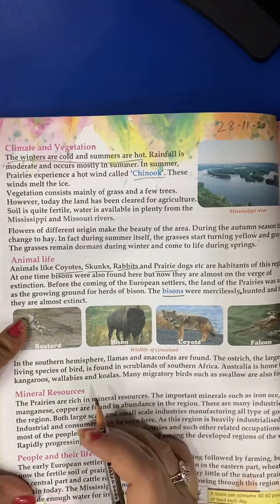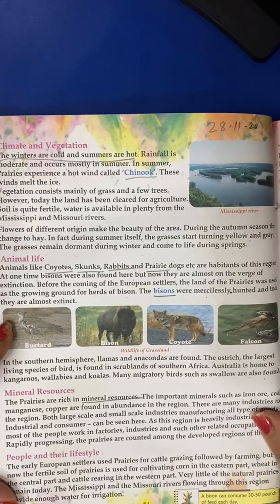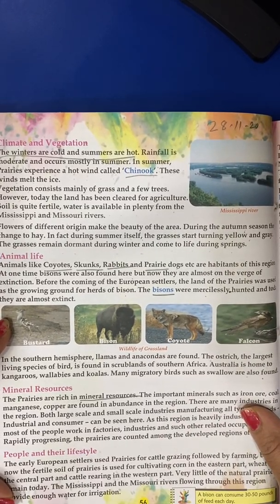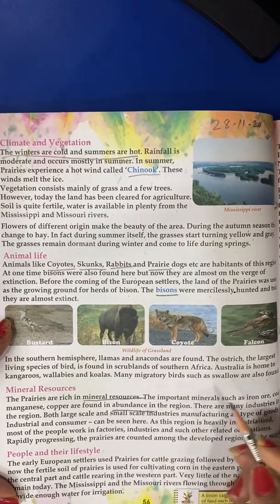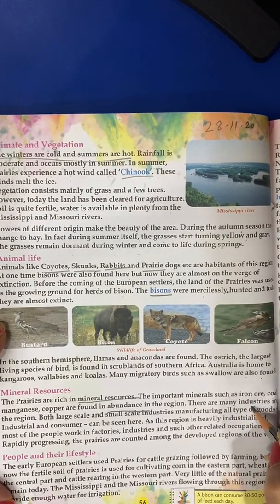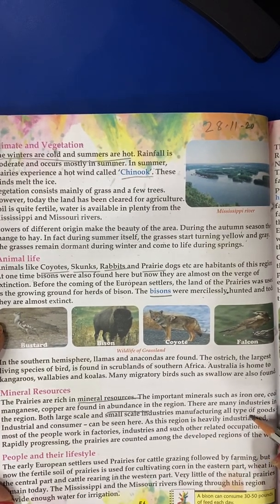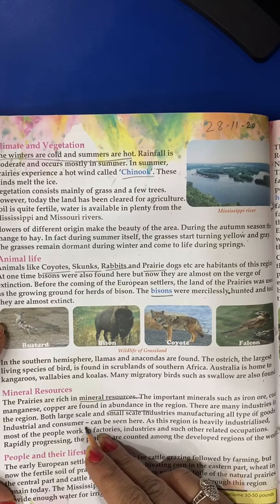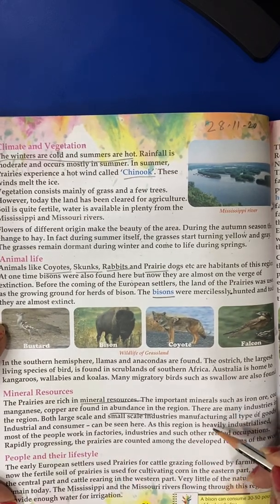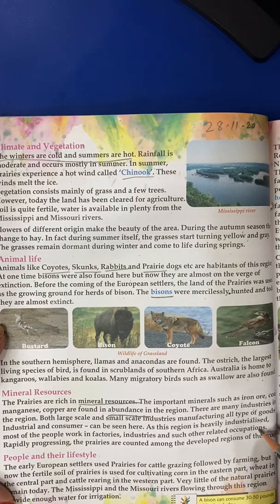Mineral resources. The prairies are rich in mineral resources. The important minerals such as iron, ore, coal, manganese, copper are found in abundance in this region. Abundance मतलब बहुत ज़्यादा quantity. There are many industries in this region, both large and small scale industries manufacturing all types of goods. Industrial and consumer can be seen here. As this region is heavily industrialized, most of the people work in factories, industries, and such other related occupations. Rapidly progressing, the prairies are counted among the developed region of the world.